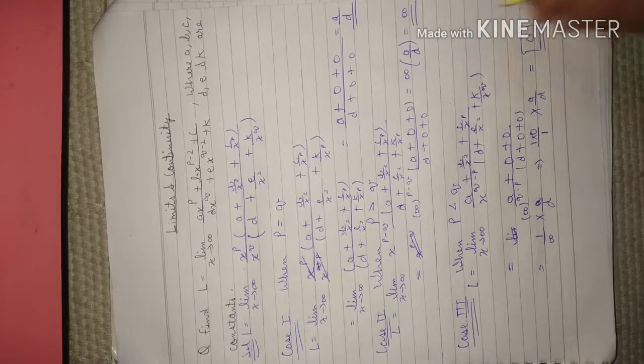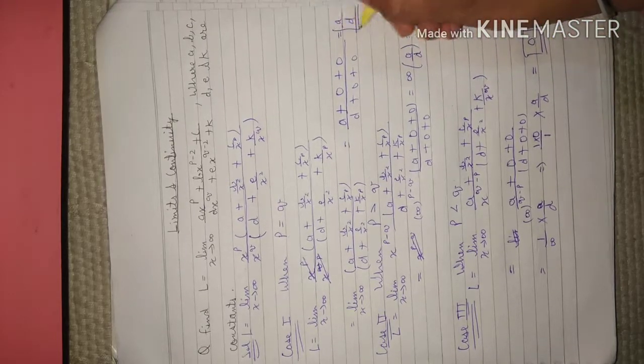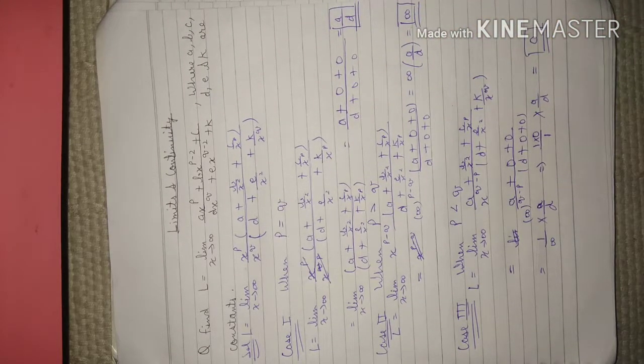Therefore, the answer is 0, infinity, or a by d, depending on whether p is equal to q, p is greater than q, or p is less than q.